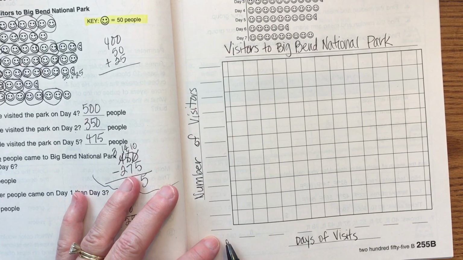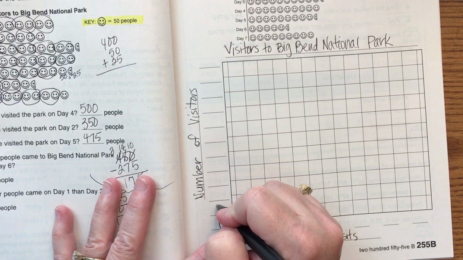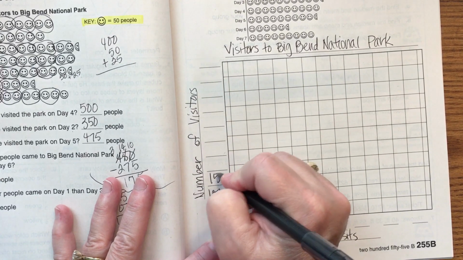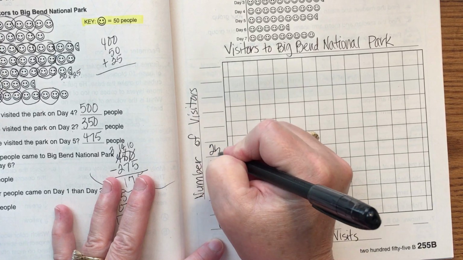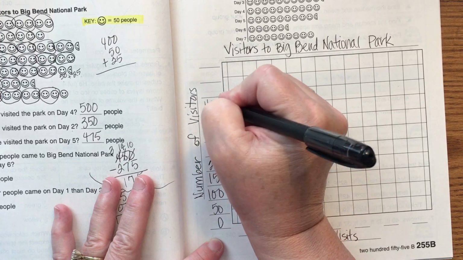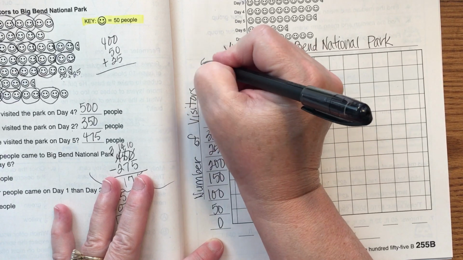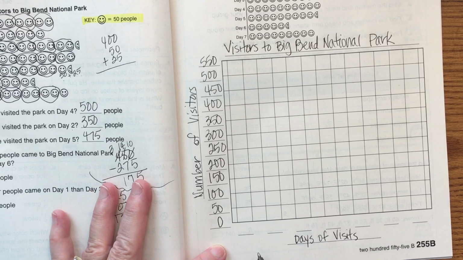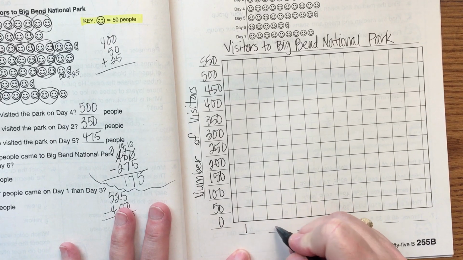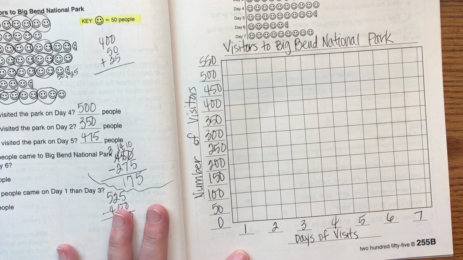Okay, so our numbers, we're going to start with 0, and we went by 50. So we're going to go by 50s here. So 0, 50, 100, 150, 200, 250, 300, 350, 400, 450, 500, 550. Now down here we're going to label the days that the visits were on. Day 1, day 2, 3, 4, 5, 6, and 7.